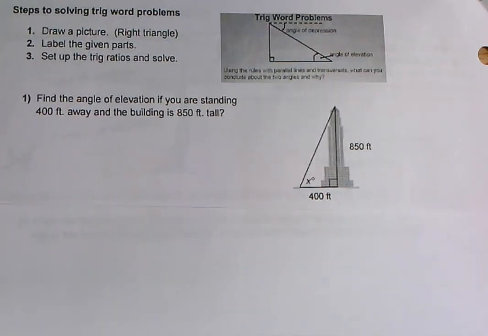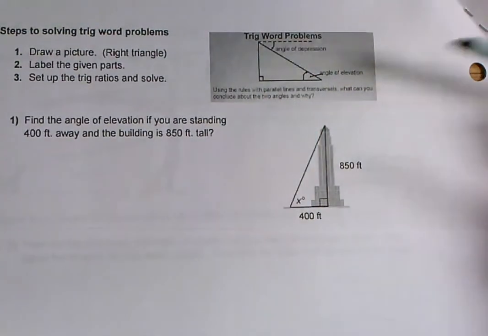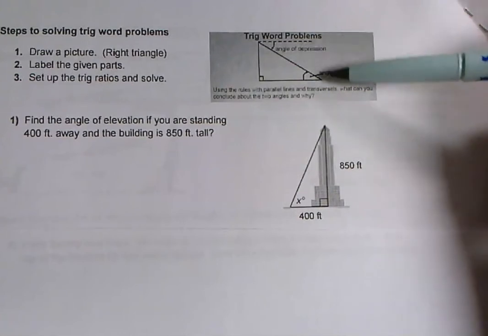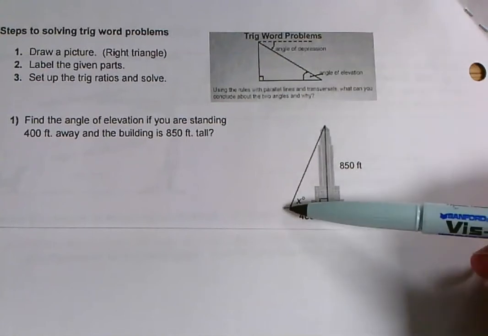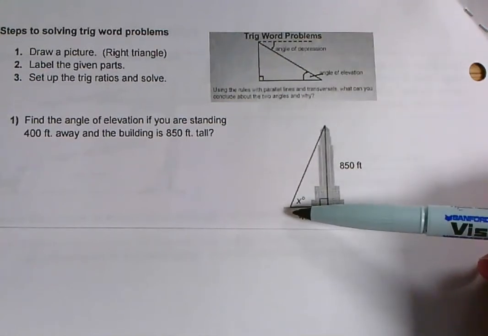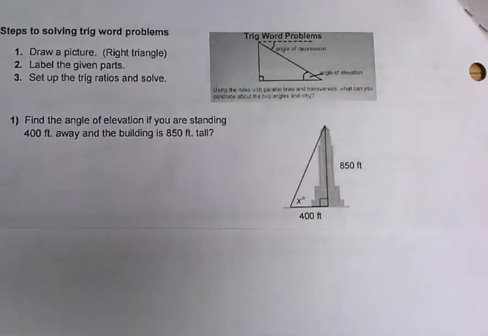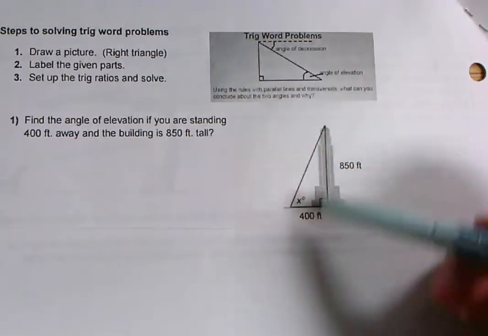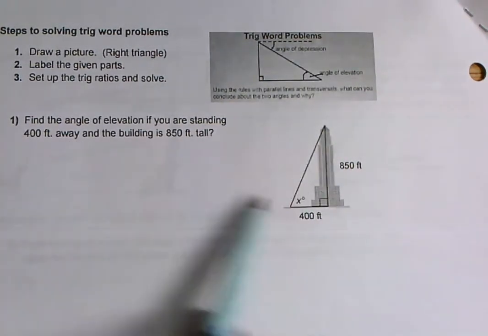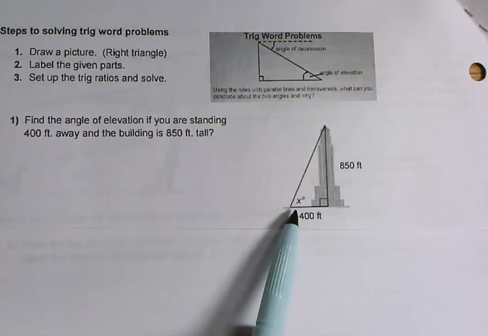The first one here says find the angle of elevation if you are standing 400 feet away and the building is 850 feet tall. Angle of elevation, there's a little drawing up here. And we're going to talk about this a little bit more on a different day in a different video. Angle of elevation basically means I'm standing at the bottom of the triangle and looking up. So the angle between ground level and my line of sight is what it's really called, looking up. You don't really have to know that in this problem though because they already marked it for you. It says find the angle of elevation and there it is marked for you.